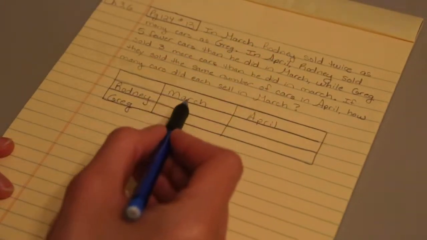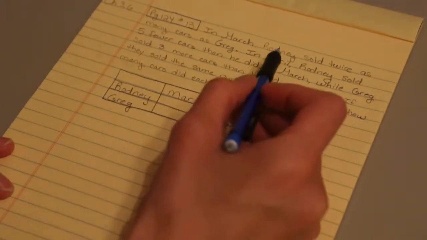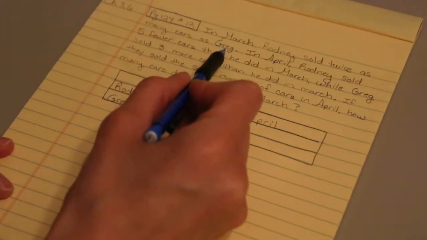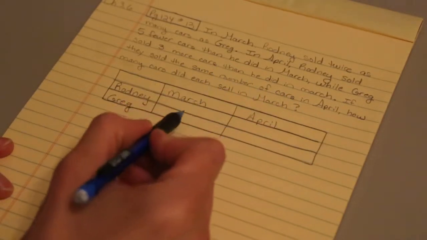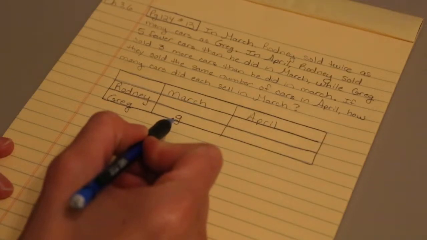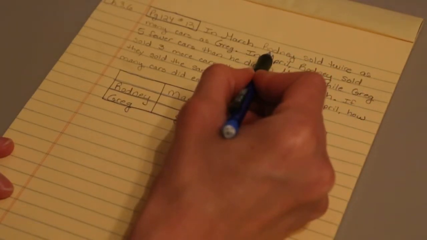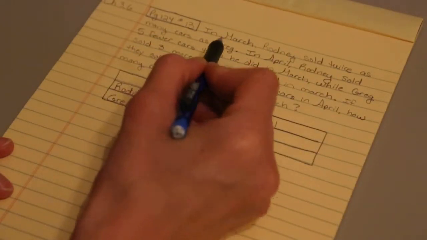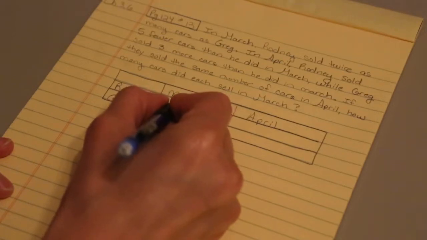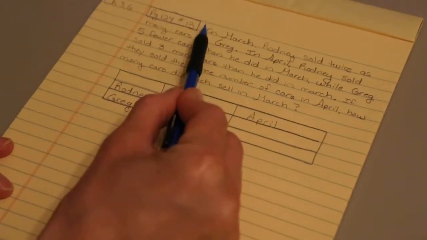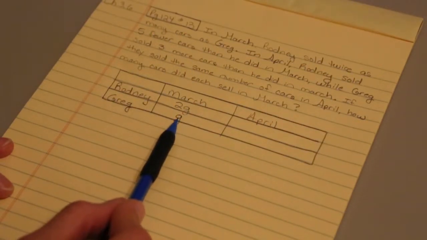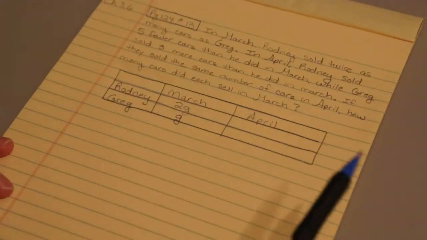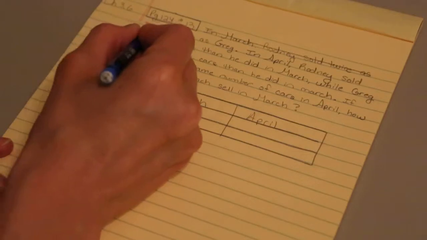It says in March, so we're dealing with this column, Rodney sold twice as many cars as Greg. Well, at this point we don't know either, but let's go ahead and call Greg G. Because if Greg is G, then if I want Rodney to sell twice as many cars as Greg, it would be 2G. So in March, Greg sold G cars and Rodney sold 2G cars. So we are pretty much done with that first sentence.